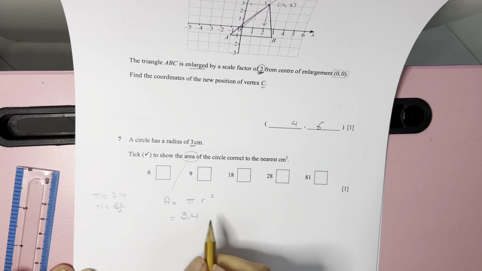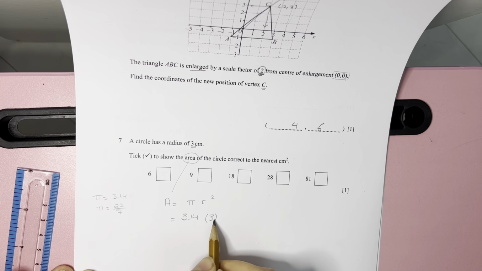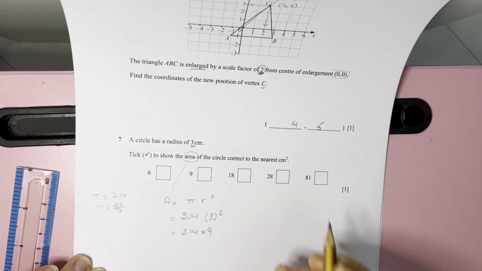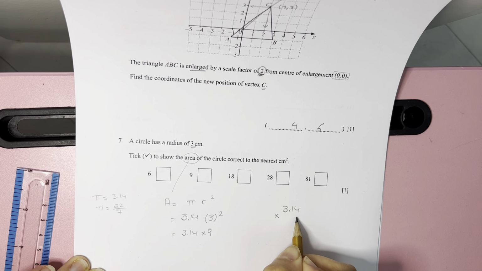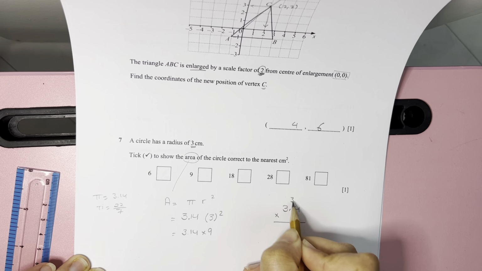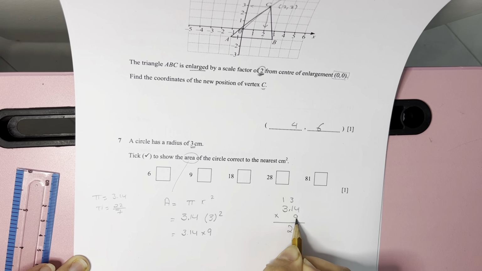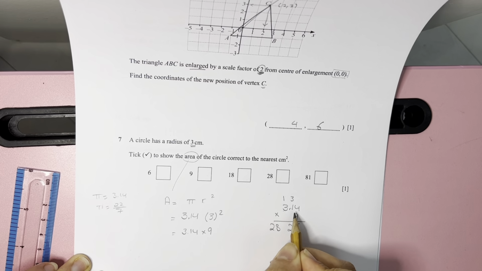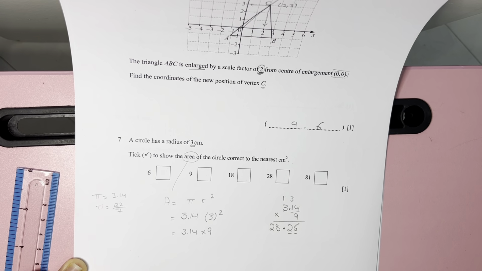Okay, 3.14 multiplied by the radius. The radius equals 3, power 2, like this. So it is 3.14 multiplied by 9. Let's do it here. 9 times 4, 36, 6 and carry 3. 9 times 1, 9 plus 3, 12, 2 and carry 1. 9 times 3, 27 plus 1, 28. I have here 2 digits after the point, so I will put the point after 2 digits like that.